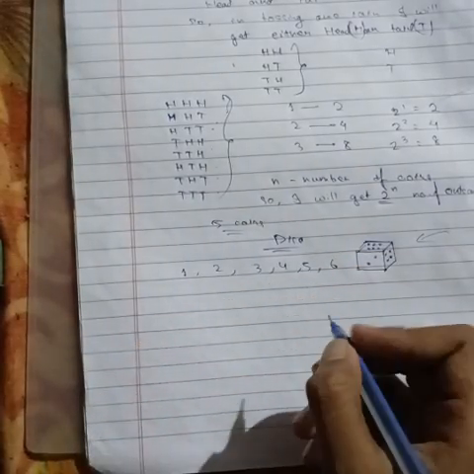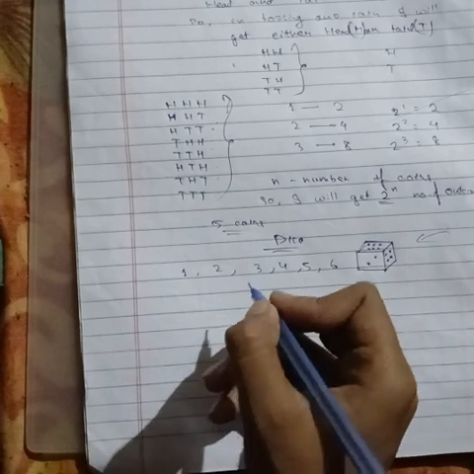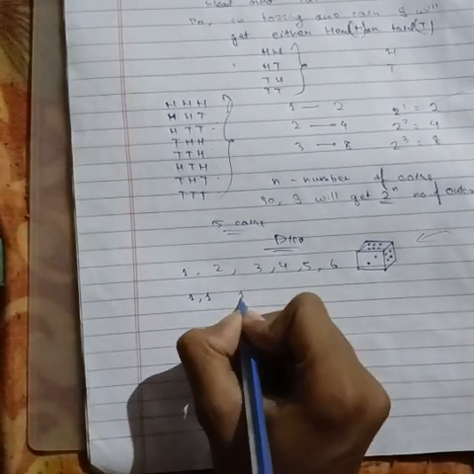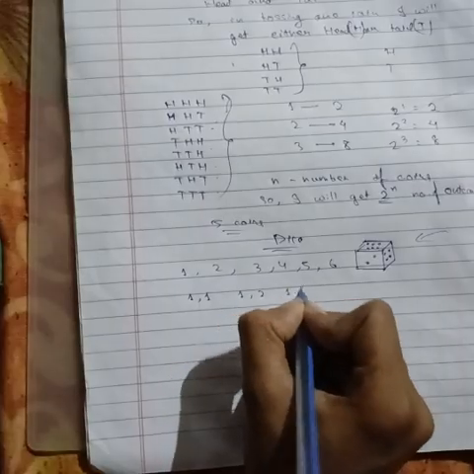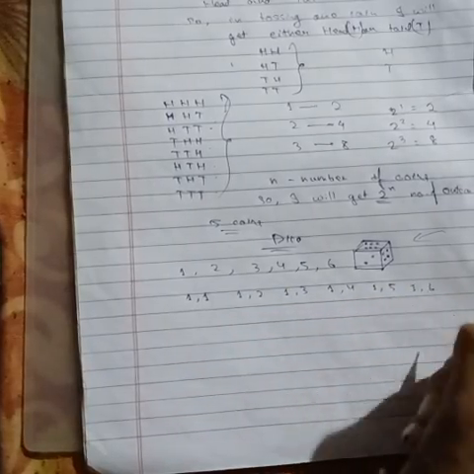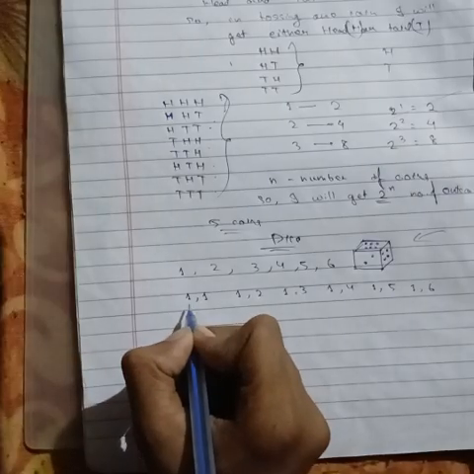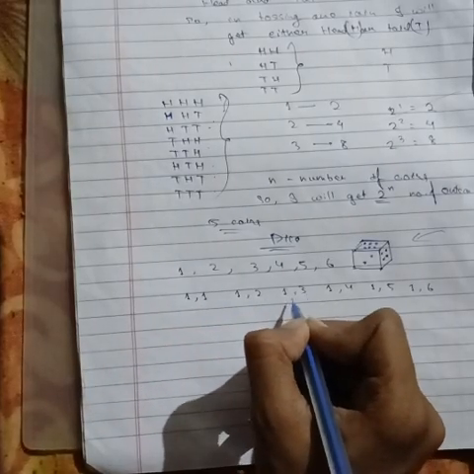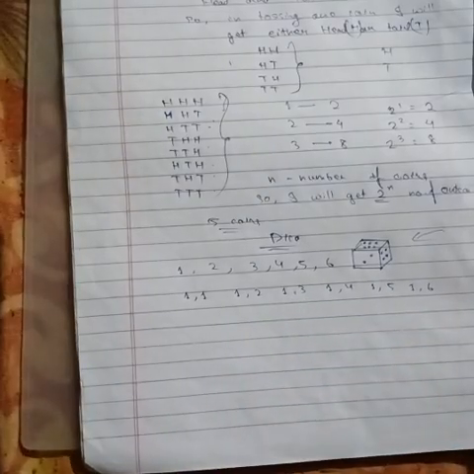Then let's find out the probable outcomes. So first one is 1 1 or 1 comma 2 or 1 comma 3, 1 comma 4, 1 comma 5, 1 comma 6. Notice that the first number is of the first die, and the second number is of the second die.